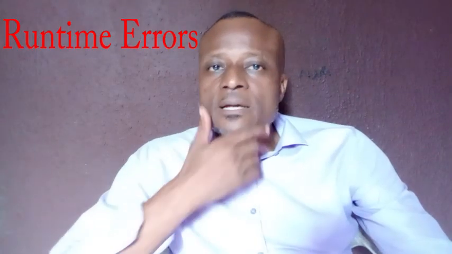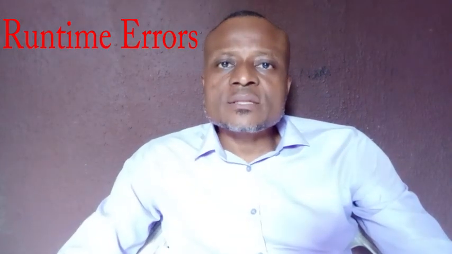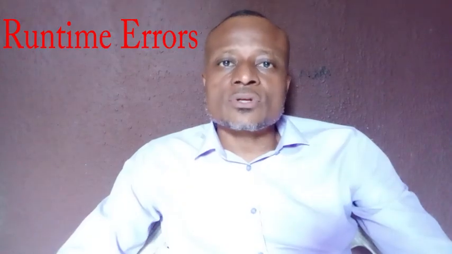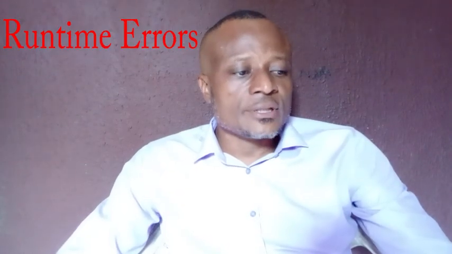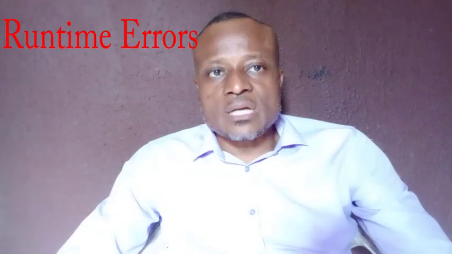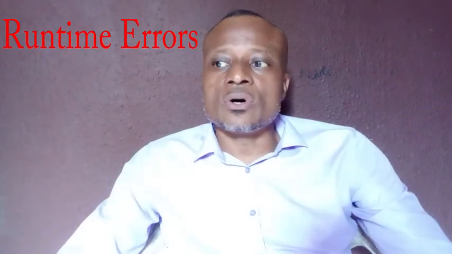We have the runtime errors also. Now, in the runtime errors, this occurs while you're running your code, and then at the end of the day, you find out that it's not giving you the appropriate value that you need, or it could be a calculation error. For example, an example is divide something by zero. Divide anything by zero is an error. You can't divide something by zero. So you have a zero division error over there.